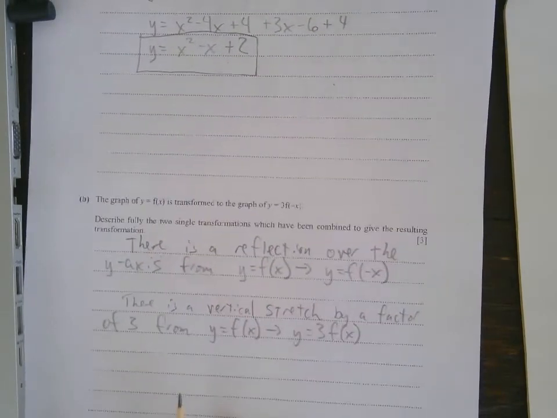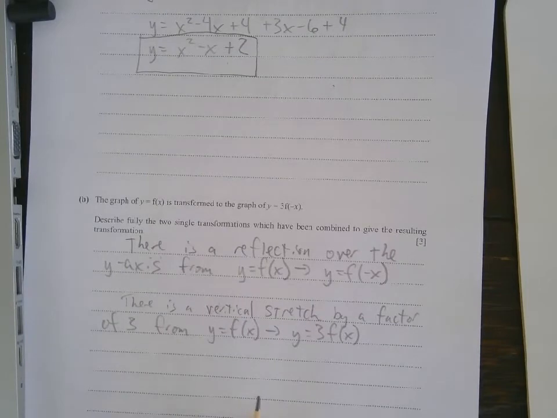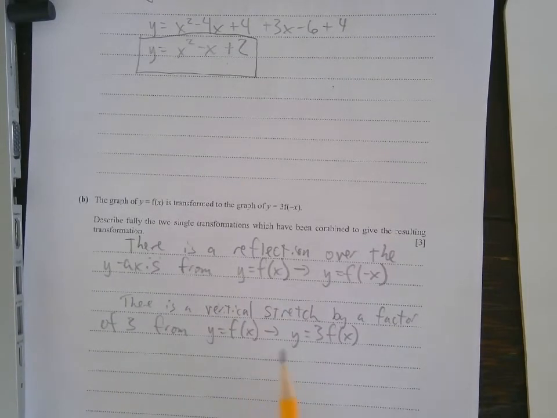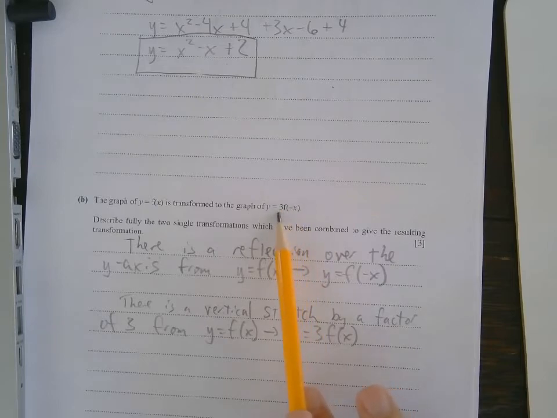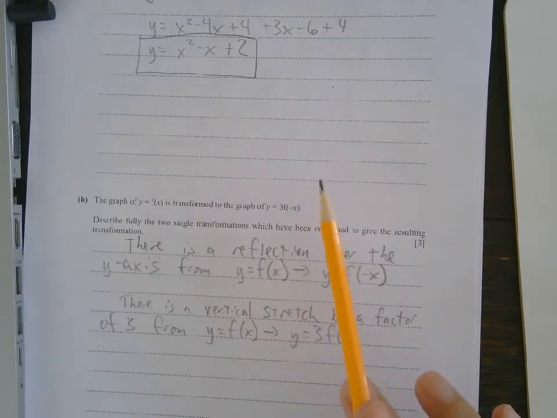All right, part B discusses what happens when you change this to this. When you multiply everything in the function by a certain amount, that creates a vertical stretch. So everything here is getting 3 times as big along the y-axis, right? If this was a 1 before, it becomes 3. If this was a 5 before, it's now 15. So it's getting stretched up vertically.